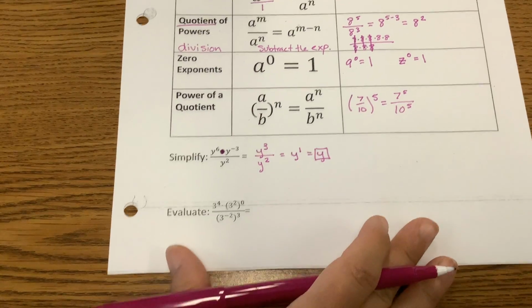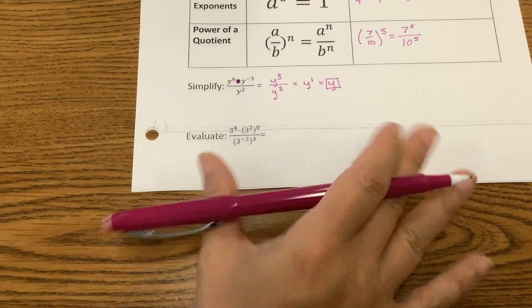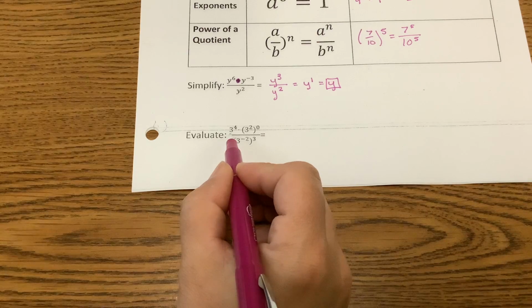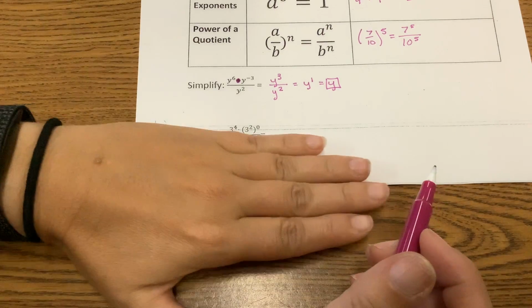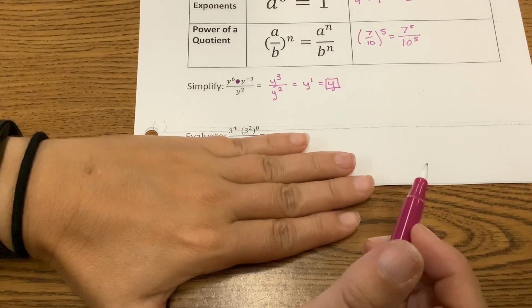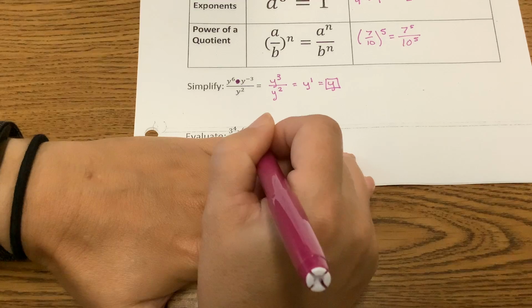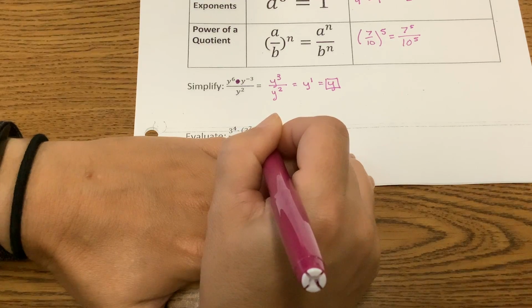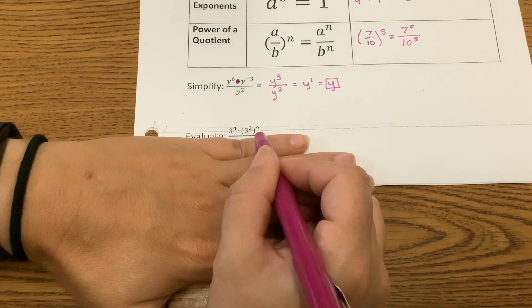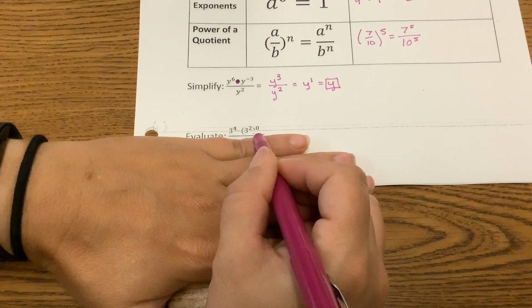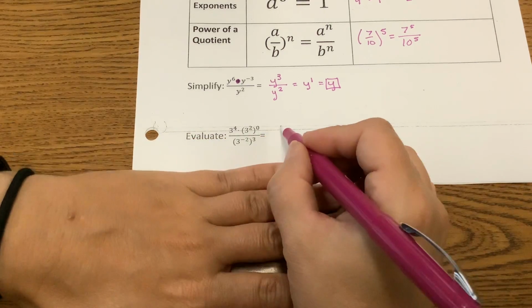The bottom example, everything is being multiplied. Notice that everything also has the same base, a base of 3. Okay, so let's look at this numerator first, just the top. Whenever you have some power raised to a power, you want to simplify that. So 2 times 0 is 0, and 3 to the 0 power is going to be what?